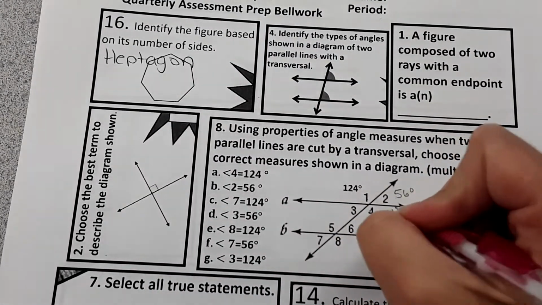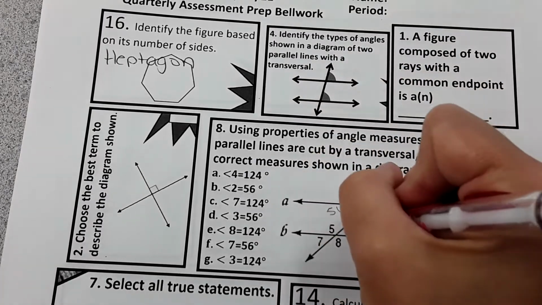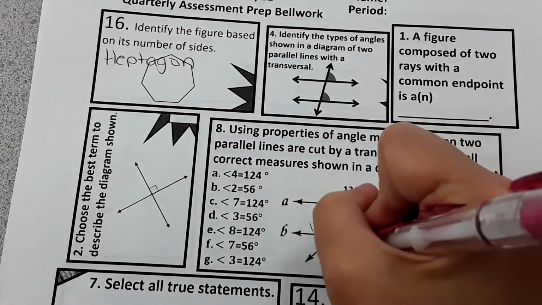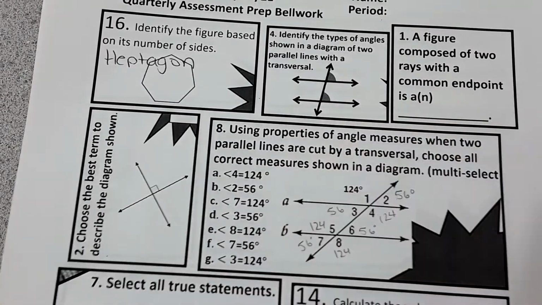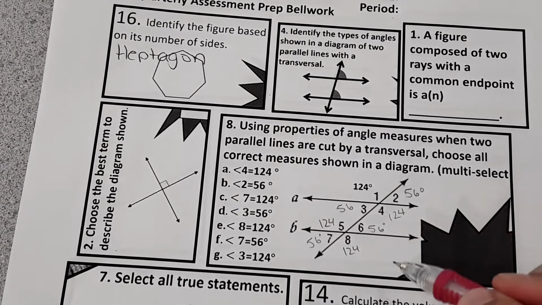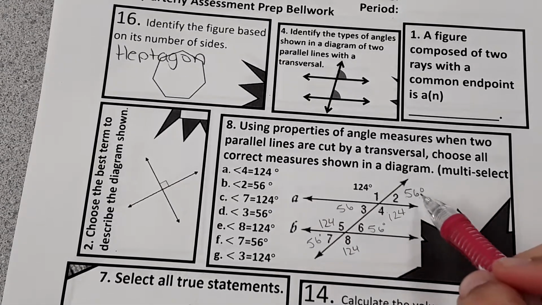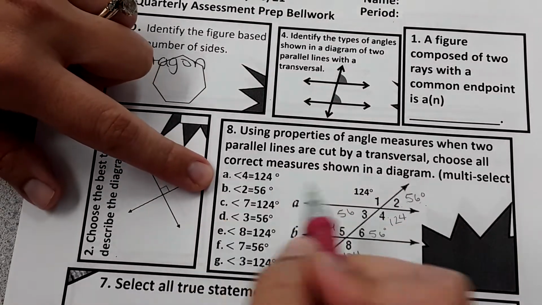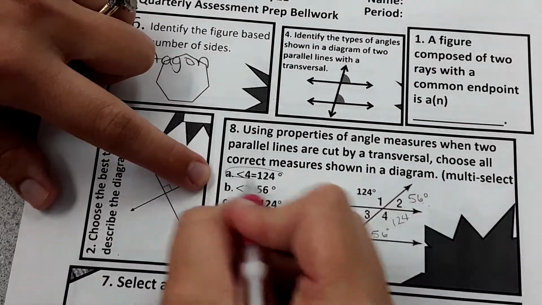You don't have it with you, I collected it. I did. So fill this in, because you'll need the work for this one. Okay, so I went in and filled in all the angles. You could do this based on angle relationships, or you could just recognize the fact that all the acute angles are going to be 56 degrees and all the obtuse angles will be 124. Then you can go through the answer choices and just circle the ones that are correct.